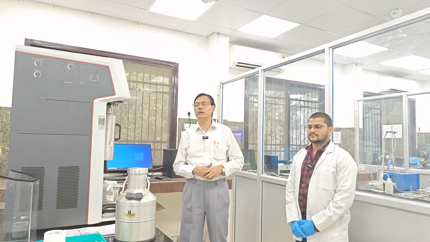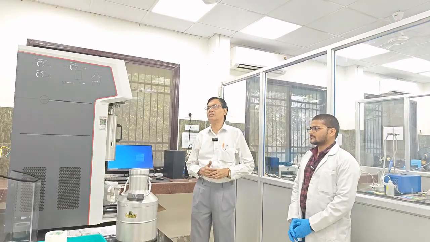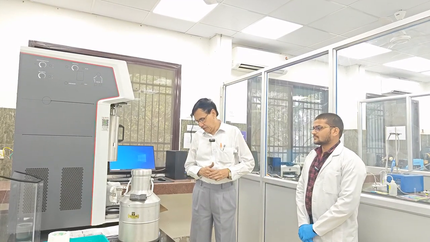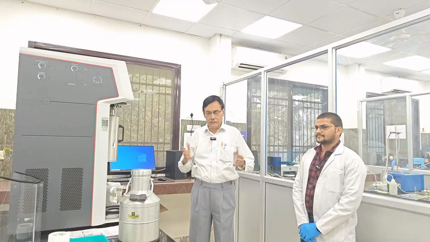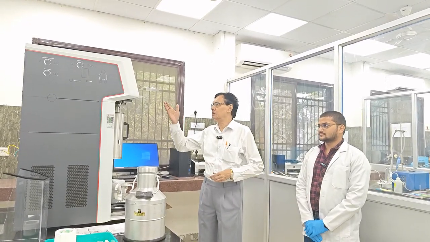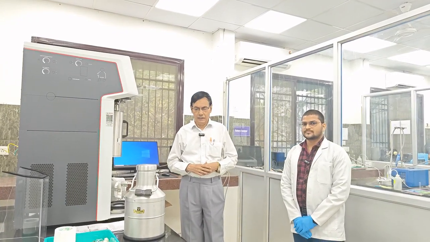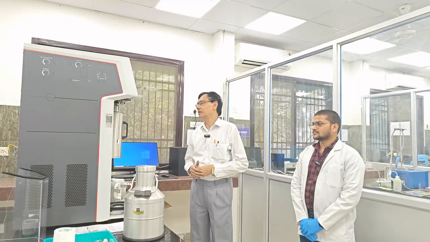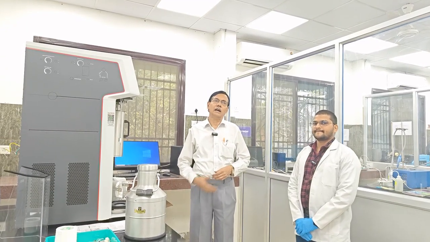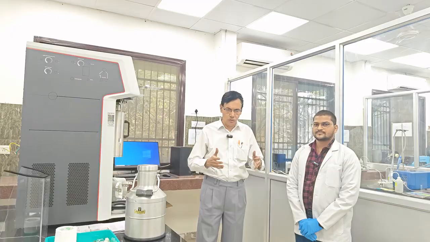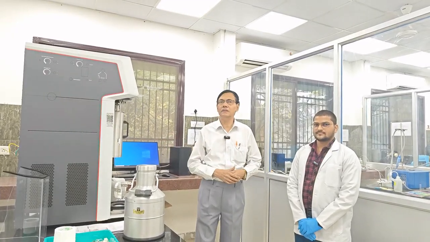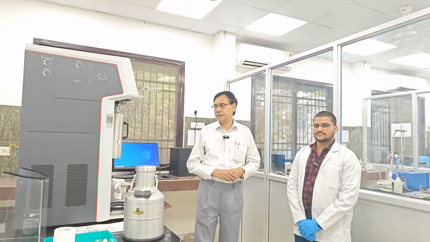I am also grateful to the principal investigator, Professor Shams Parvez, as well as Professor Bisen and other scientists for giving us this opportunity to perform a very important experiment with this BET surface area analyzer. The whole experiment will be performed by Dr. Rajiv Nayan, who is also a research associate of this DST PURSE project.